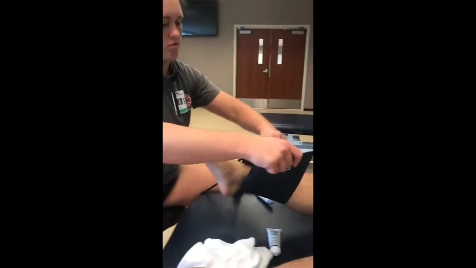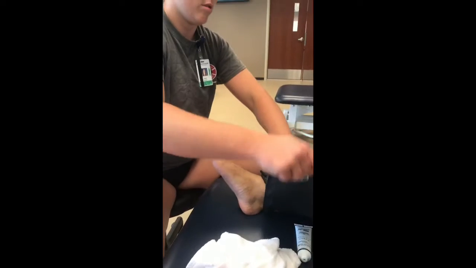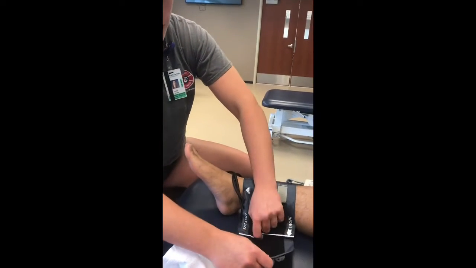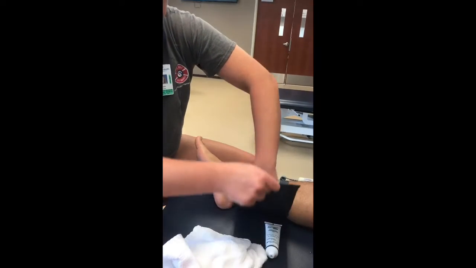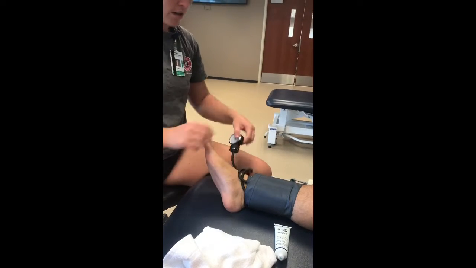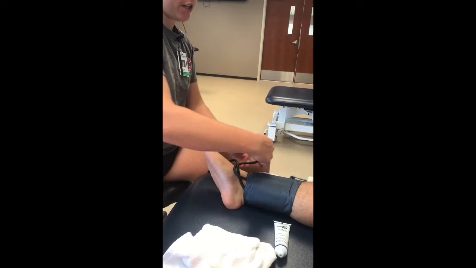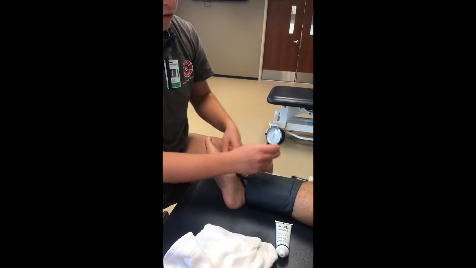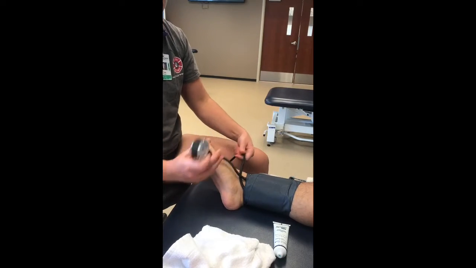Ankle. And we're going to line that up with the artery there. Okay. You're going to find your posterior tibial pulse, so that's the pulse behind your ankle.